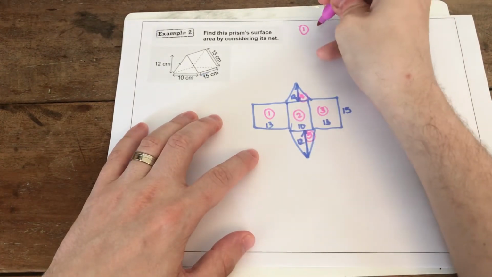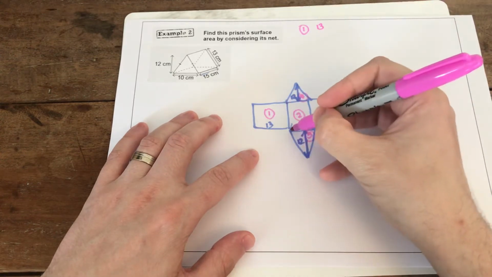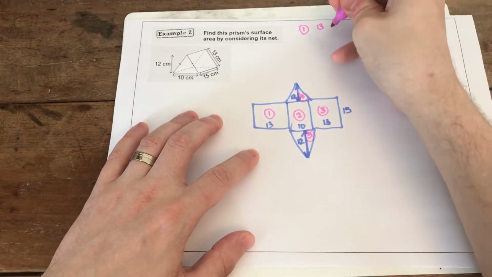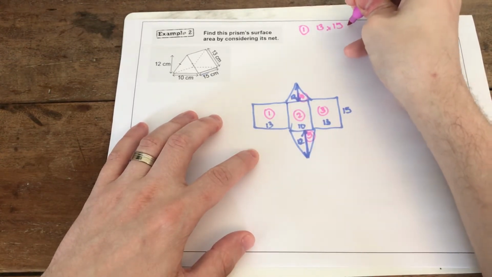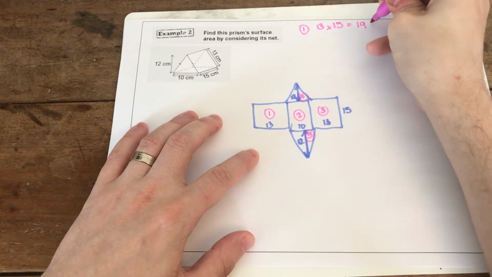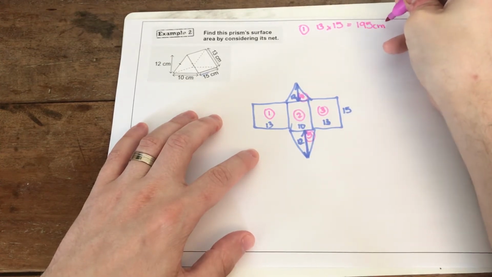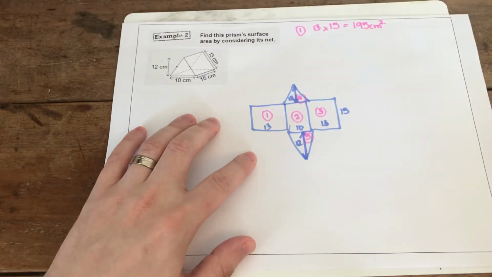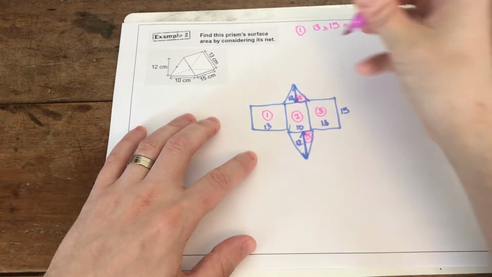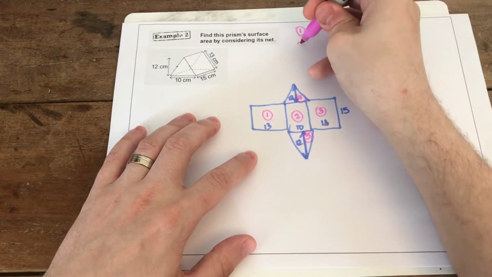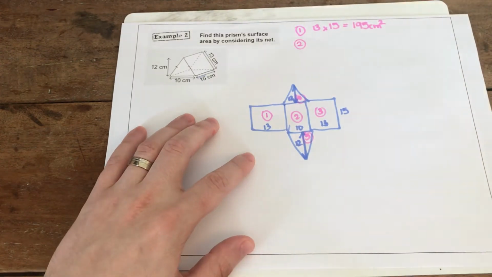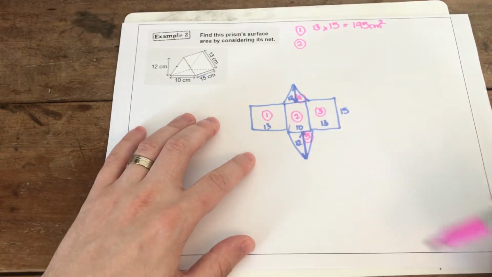The width of that rectangle is 13. The height is 15. So I go 13 times 15. That gives me 195 centimeters squared. Now, rectangle 3 I know is going to be the same, but number 2 has got a slightly different length, so it's going to have a different area.